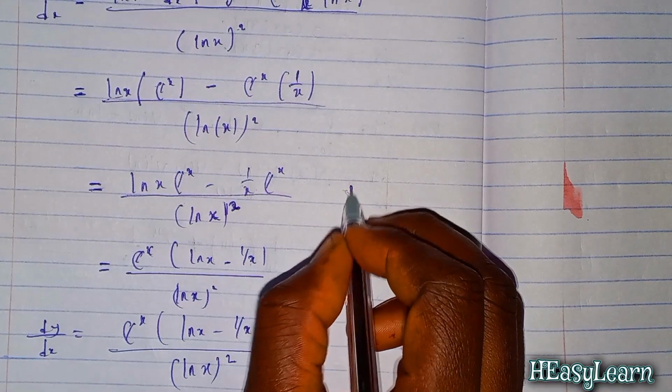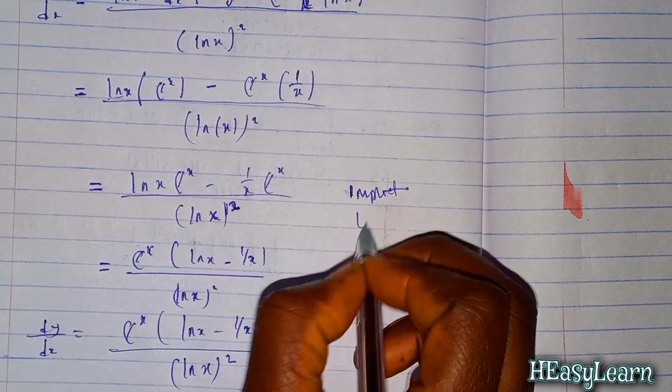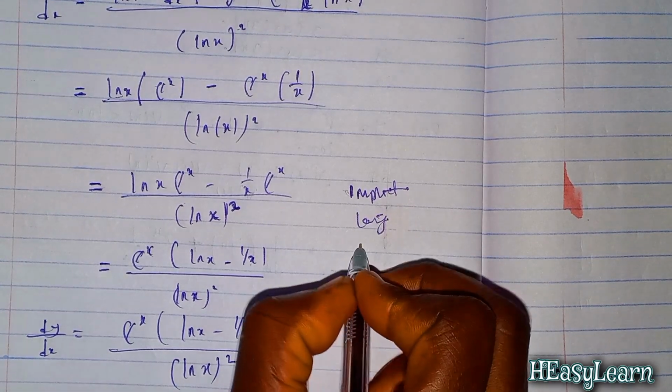In the next video, we are going to find the derivative of implicit functions, log functions, and other functions.